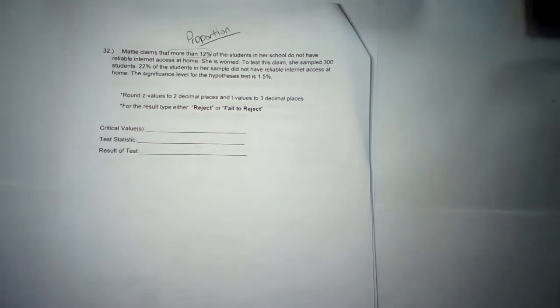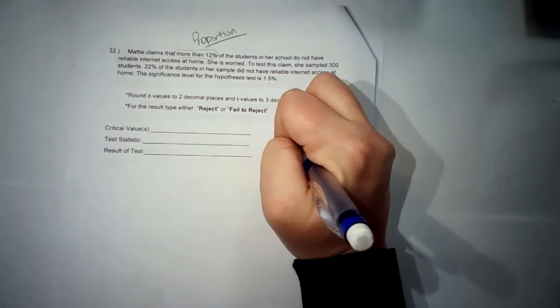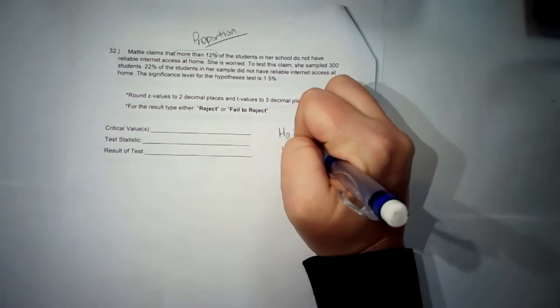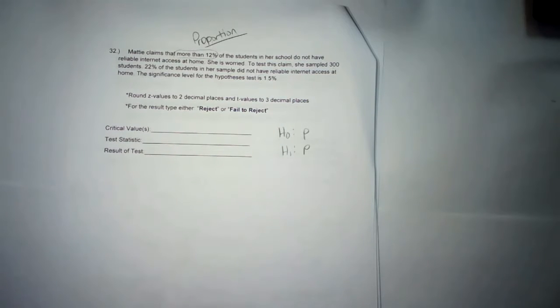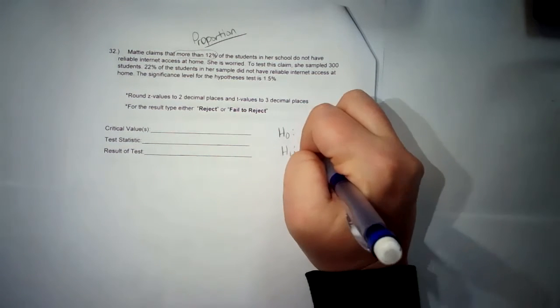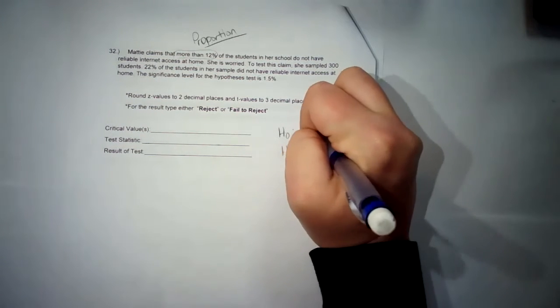Okay, remember, your hypothesis is usually right there in that very first sentence. So when I go through to do these, it's not going to be mu, it's going to be p, right? Proportions have p. So her claim is that more than 12%, that's going to be your alternative hypothesis. So more than is going to be greater than 0.12, which means your null is equal to. Okay, is everybody okay with that?